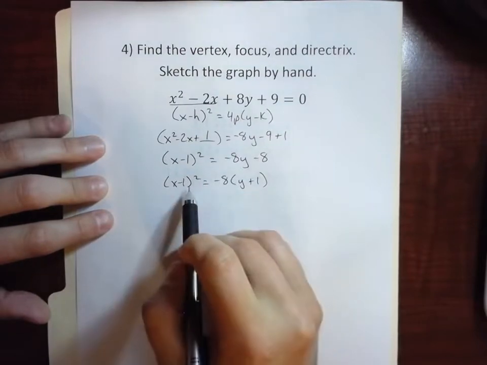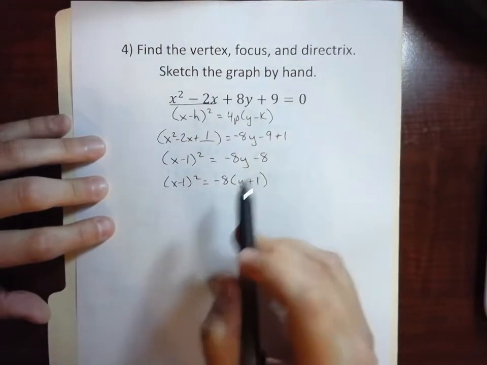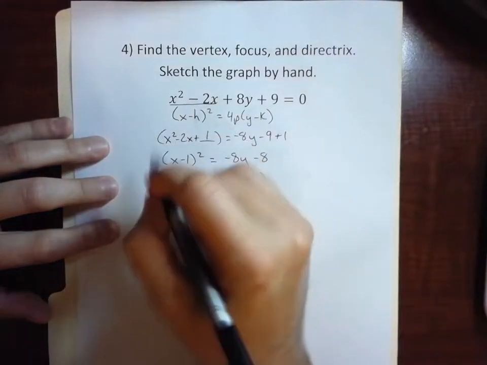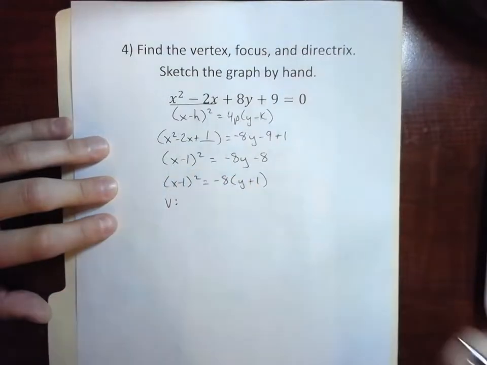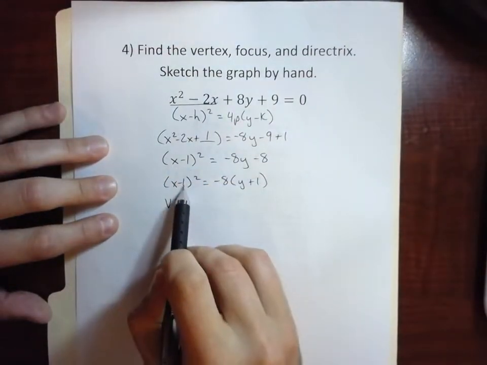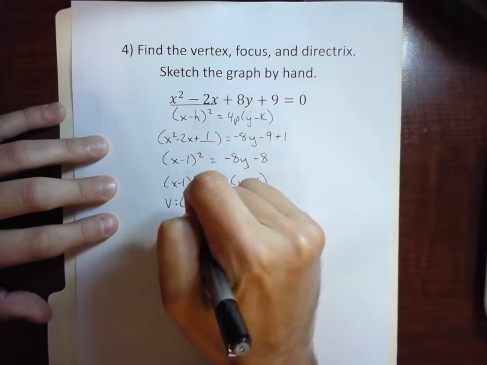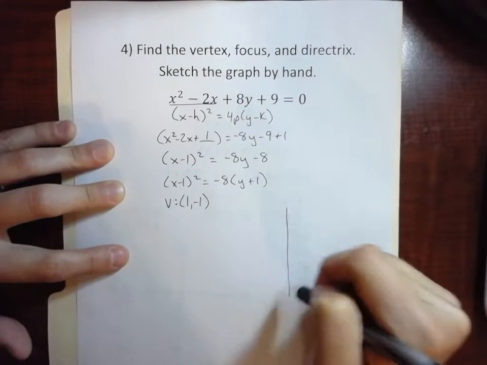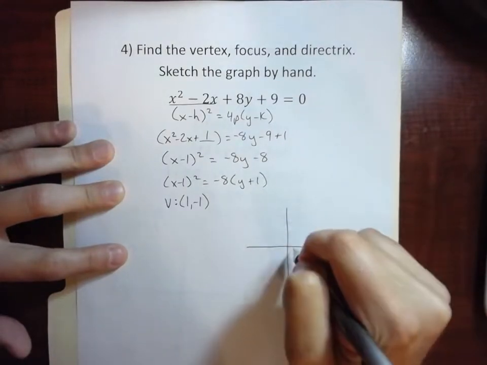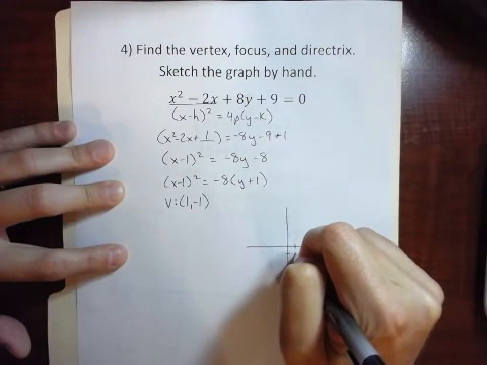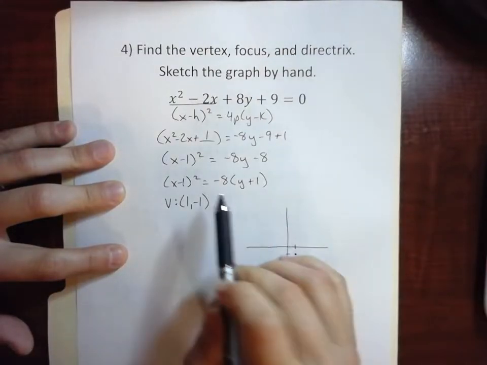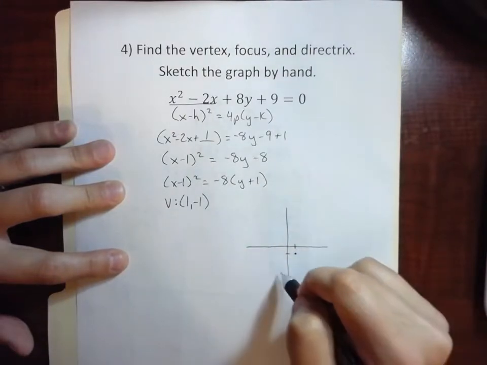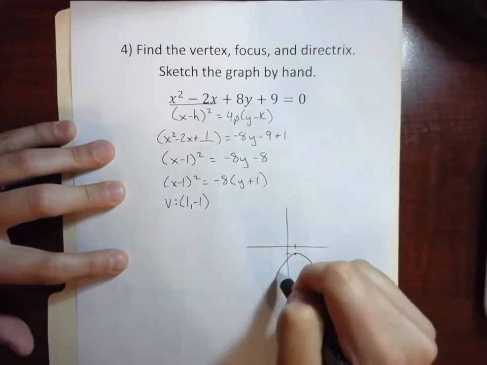So our x is squared, so we know it's opening up or down. It's a negative here in front, so it's going to be opening downward. If we want to picture that, let's label our vertex. So it's 1, negative 1. Let me make a quick sketch and show that. So 1, negative 1, so somewhere like that. And we decided it's opening down. The x part is squared, so again it's either up or down, but we've got a negative, so it's opening downward, something like that.